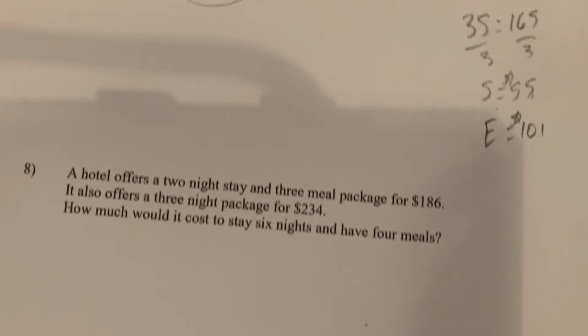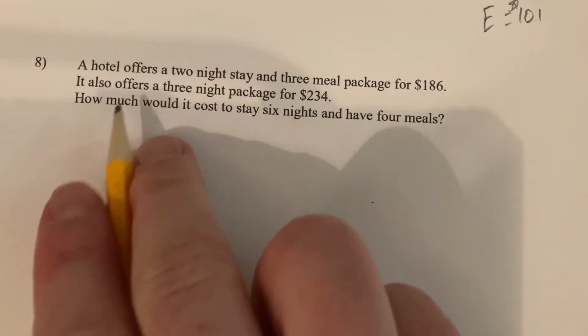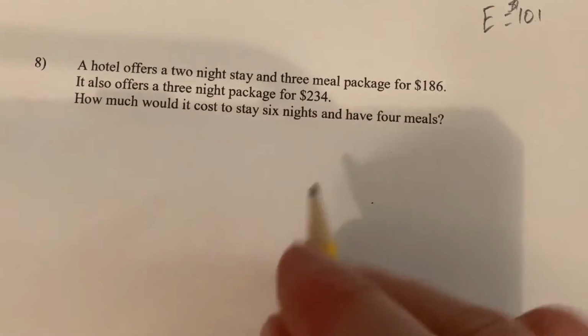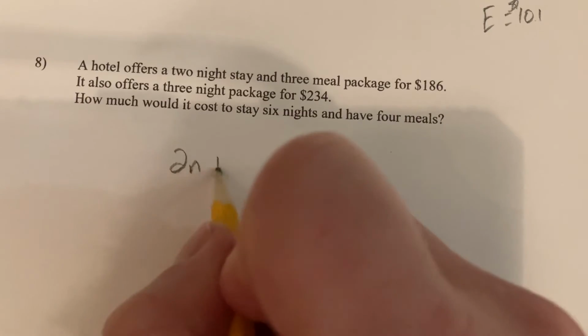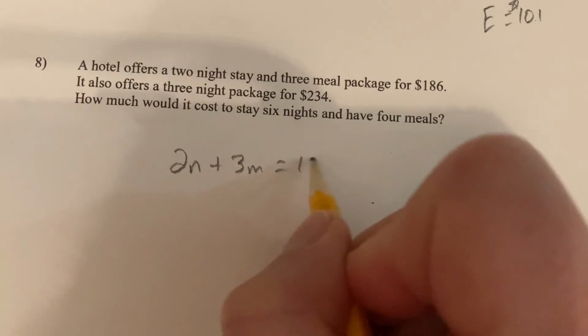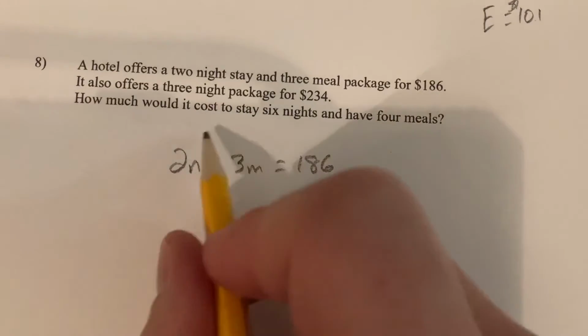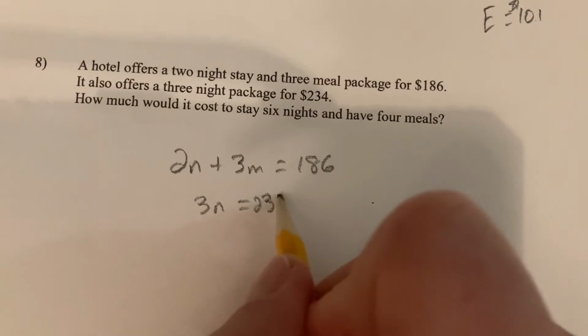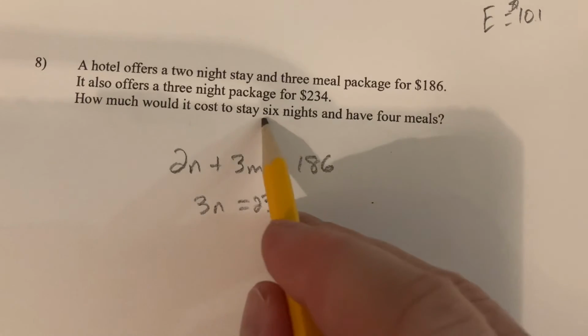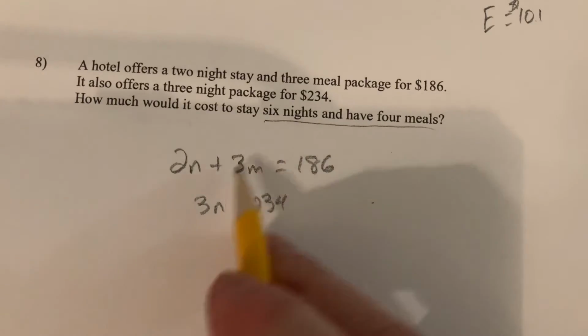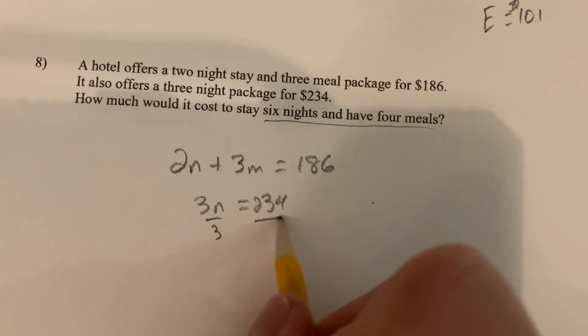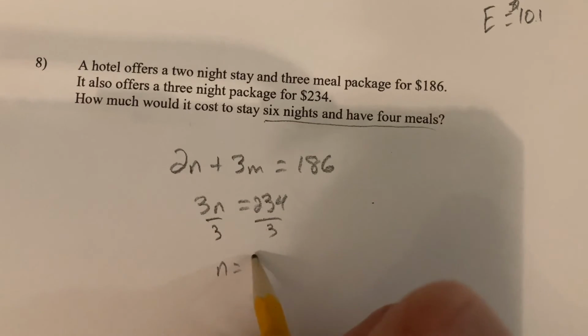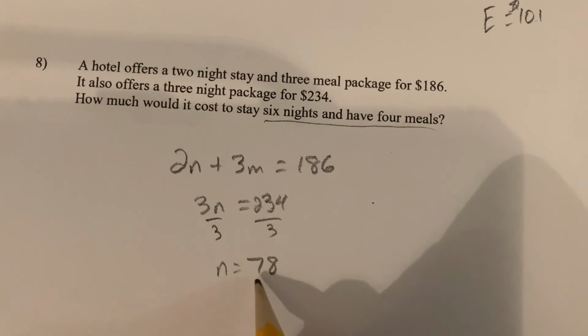Then our last one here says a hotel offers a 2-night stay and a 3-meal package for $186. So 2 nights plus 3 meals gives us $186. It also has a 3-night package for $234. 3 nights for $234. Okay, how much would it cost to do that? Well, let's figure out these individually. So if I divide by 3, I get nights equal to $78. It's going to cost $78 to stay 1 night there.